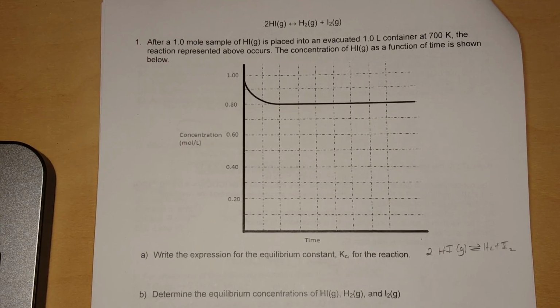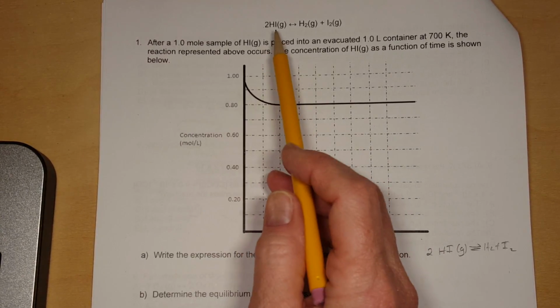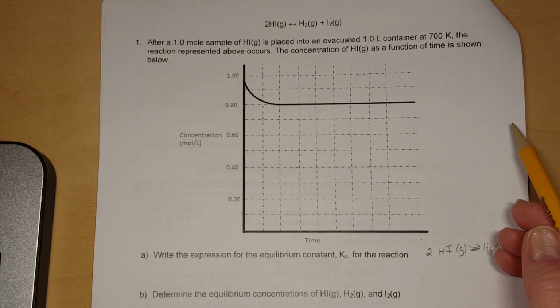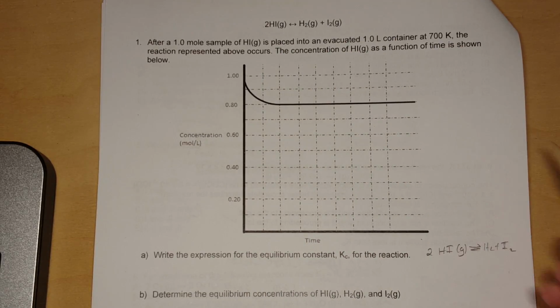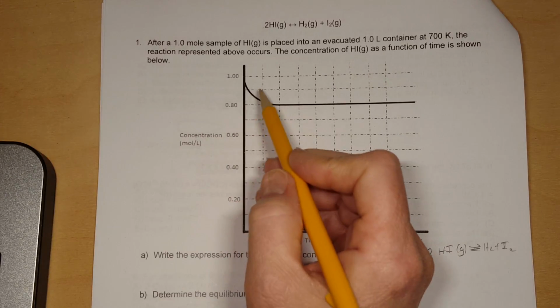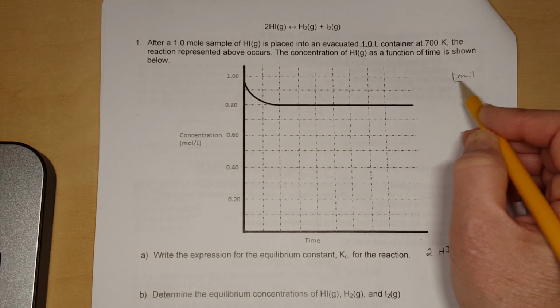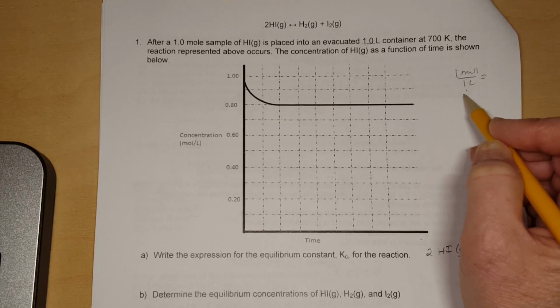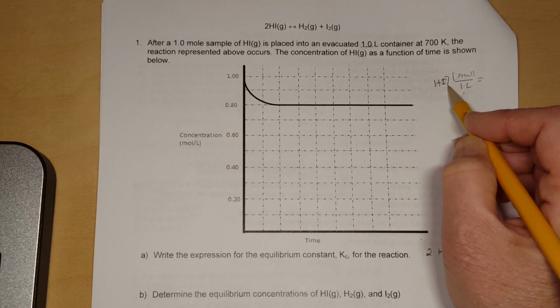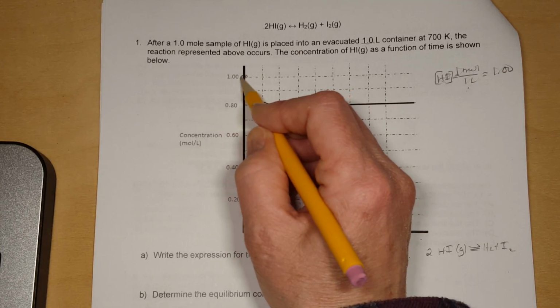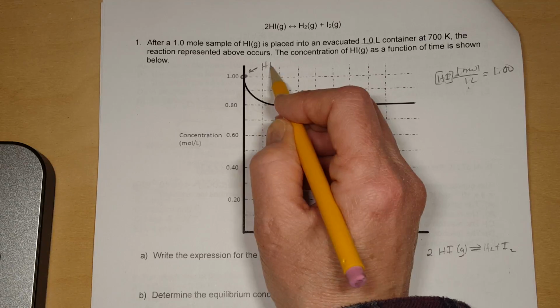First open response: we had a mole of HI placed into an evacuated 1 liter container at 700 Kelvin. The reaction above occurs. The initial concentration of HI gas as a function of time is shown below. So it's a 1 liter container, we've put in 1 mole of HI in 1 liter, so the HI concentration is 1. That's the starting concentration of HI.